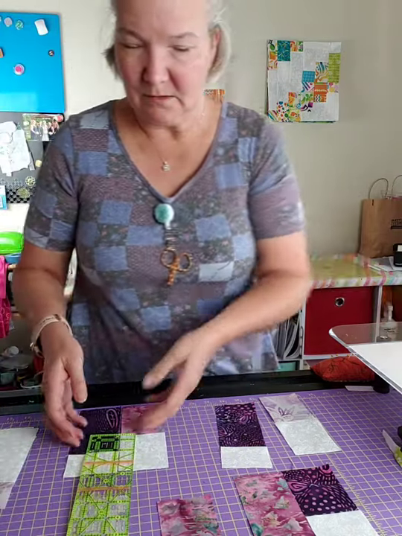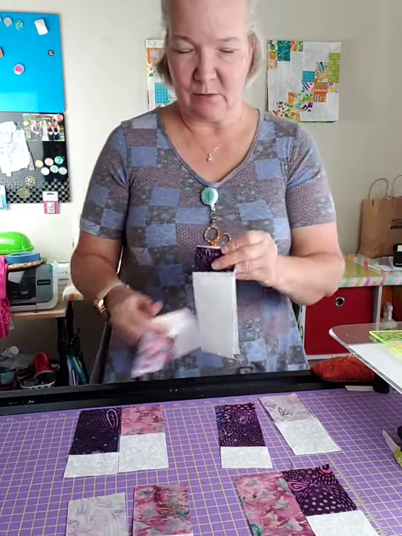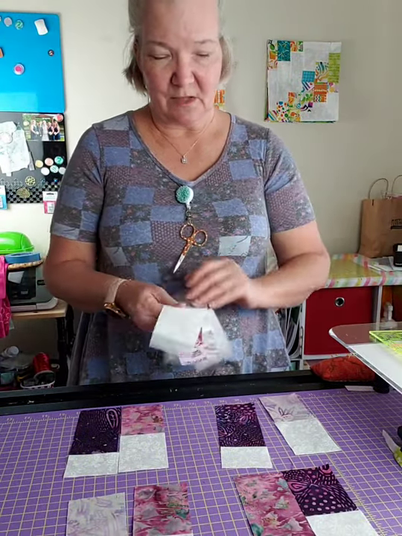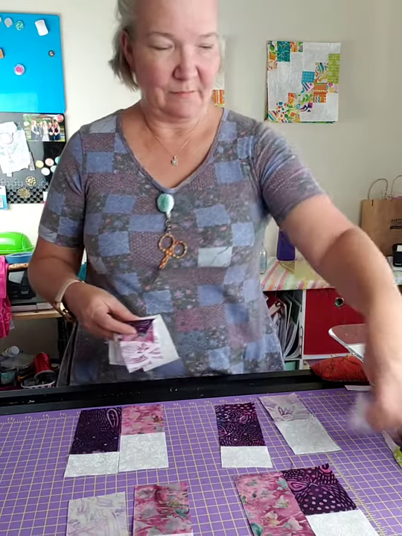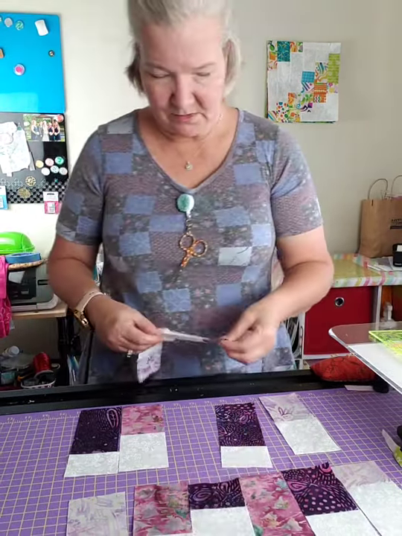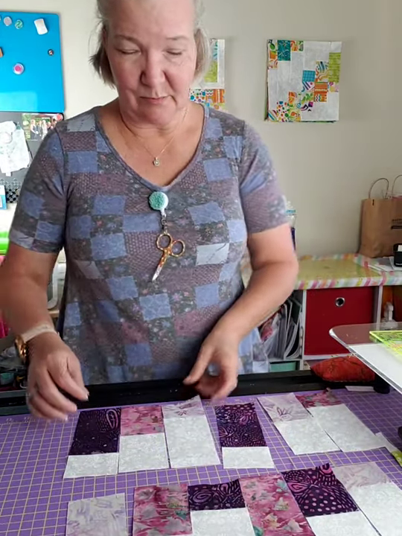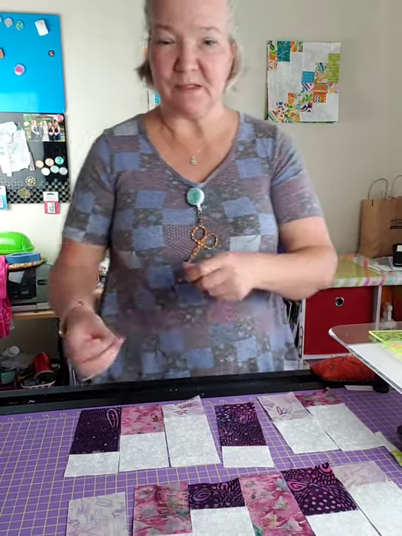Okay, looks a little better. All right, and then put down that last section. And again, you're going to want to mix it up. Put some solids with some colors, that kind of thing. Don't go crazy. Don't worry about it. Just get it on there. And sometimes it's just best to put it all into a pile and just pull pieces out and start throwing them down.